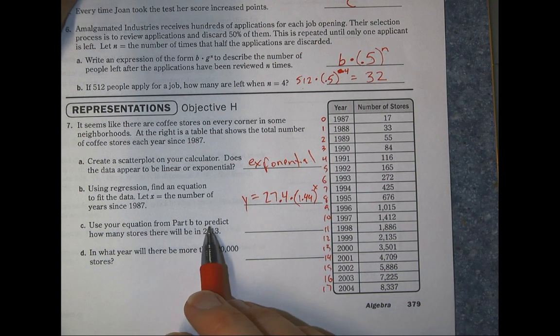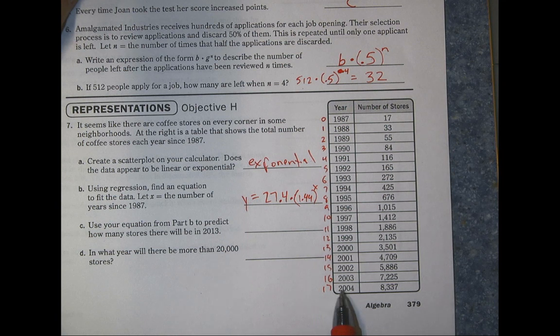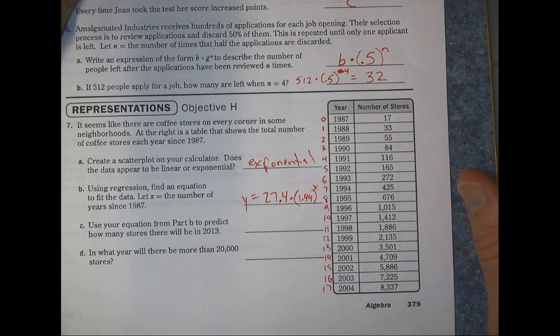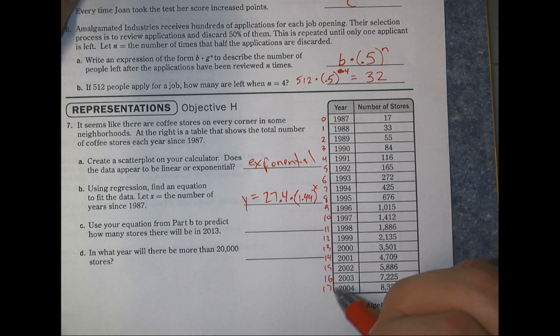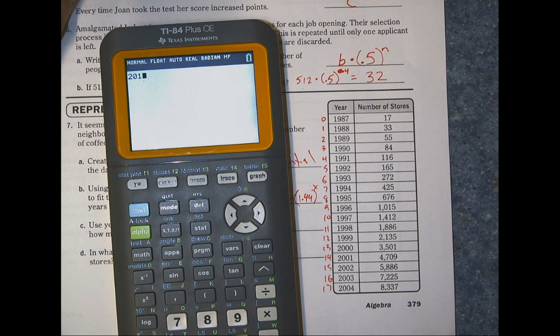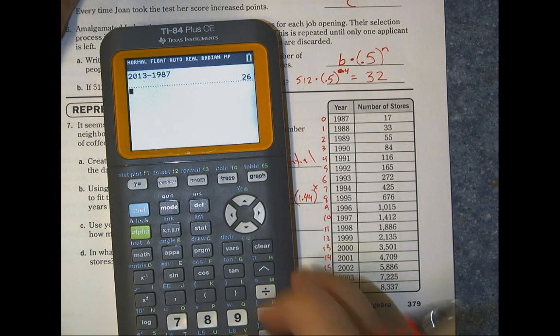Now we're going to use that equation to predict how many stores there will be in 2013. So first of all, I have to figure out what number goes with 2013 because I can't plug in 2013. I have to plug in how many years that is since 1987. So you could just subtract 2013 minus 1987. So that's 26 years.